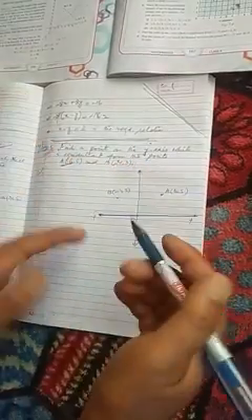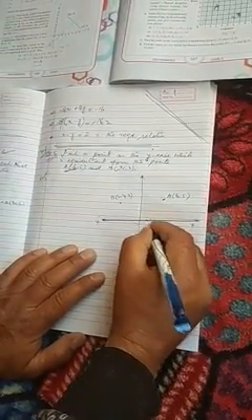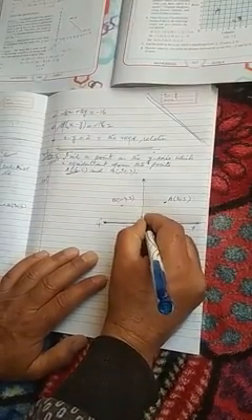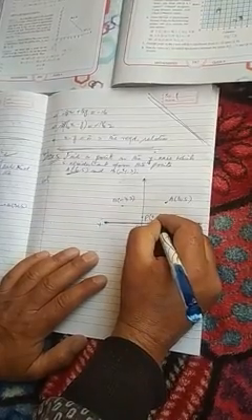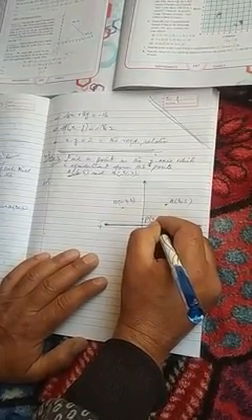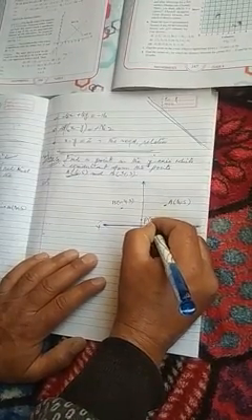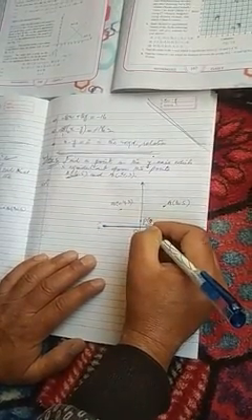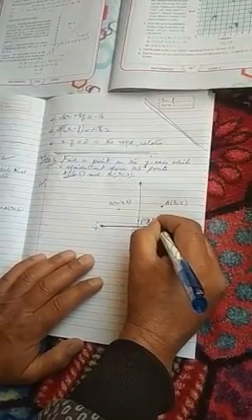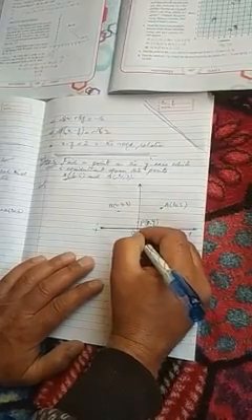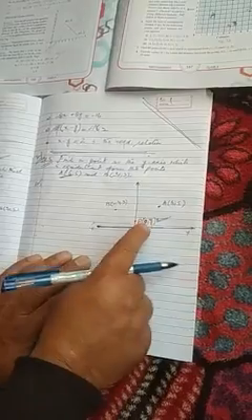Say the point is here on the y-axis. Look at the coordinates of this point. Any point on the y-axis has x coordinate 0, so it is (0, y). So let P be the point (0, y), which lies on the y-axis and is equidistant from A and B.